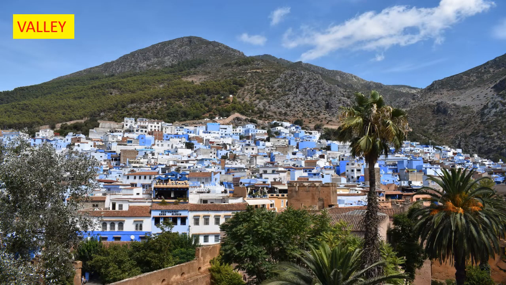The land between two mountains or hills is called a valley. Many crops can be grown here as the valleys are fertile lands. People also live here because they can do agriculture and can sustain their lives.